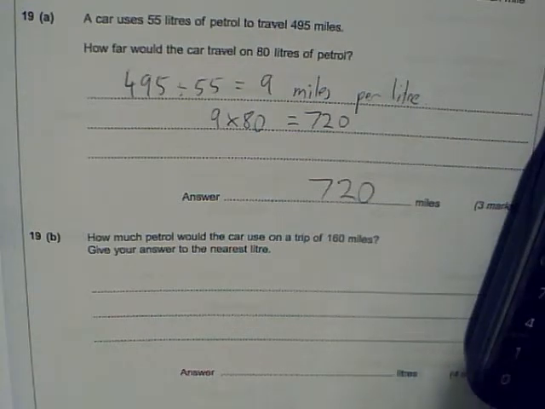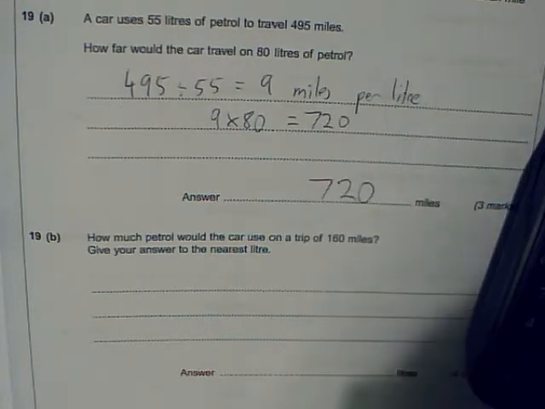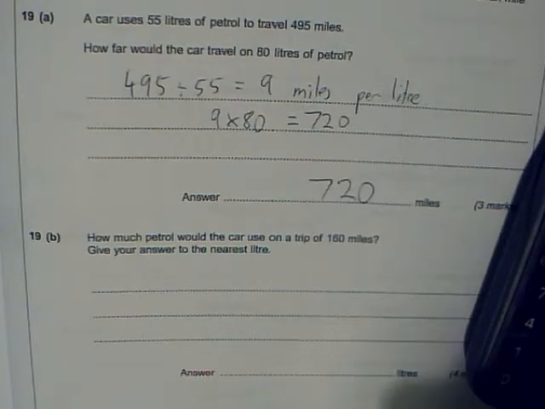How much petrol, this is 19B, would the car use on a trip of 160 miles? Give me your answer to the nearest litre. So I need to work this out, and then I need to give my answer to the nearest litre. So, if it's 9 miles per litre, how many of those can I fit in? So how much petrol would the car use on a trip of 160 miles?